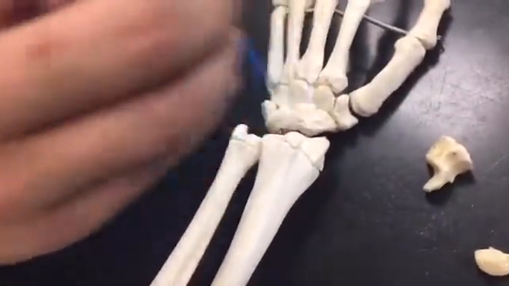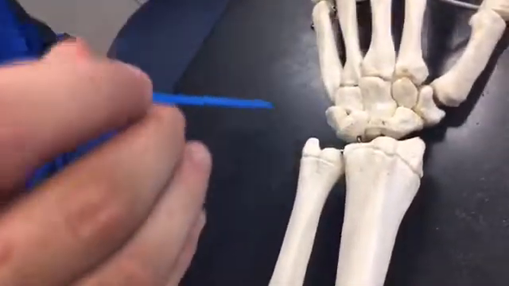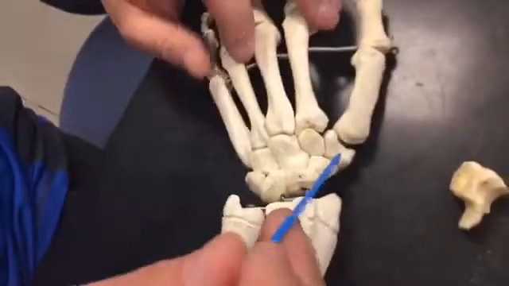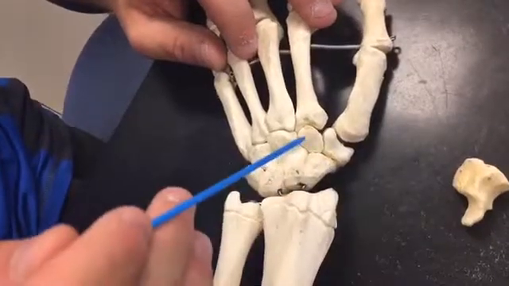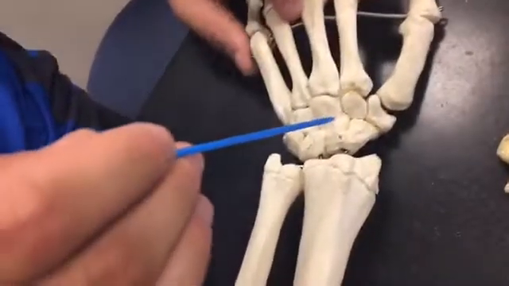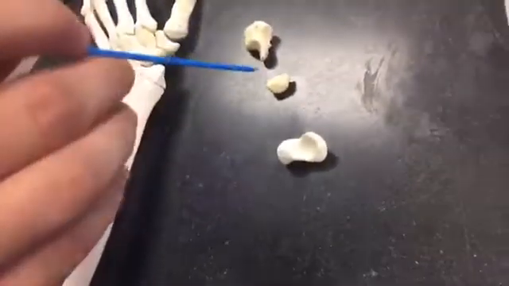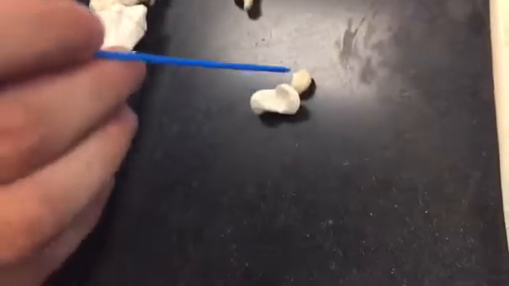This is the hand. Here you have the scaphoid, the lunate, the triquetral, the pisiform, the trapezium, trapezoid, the capitate, the hamate, and here are the loose ones, and that would be the hamate, the pisiform, and the scaphoid.